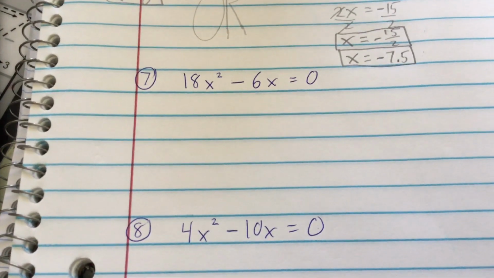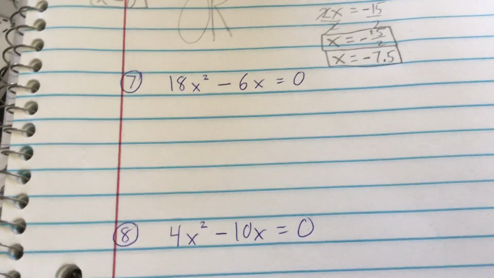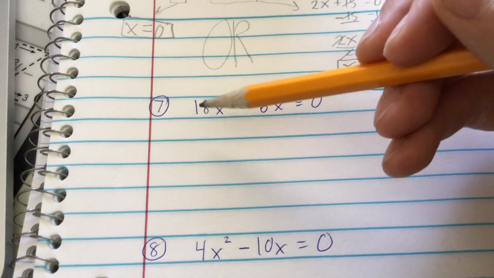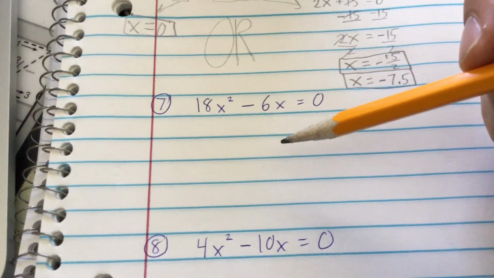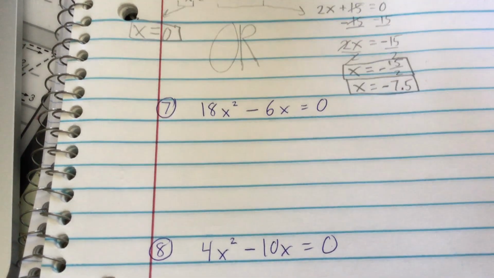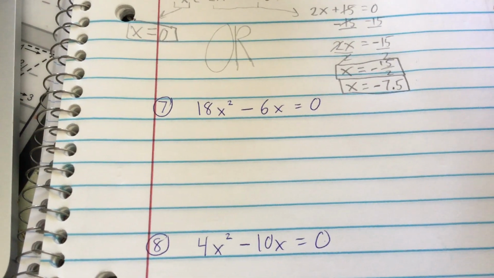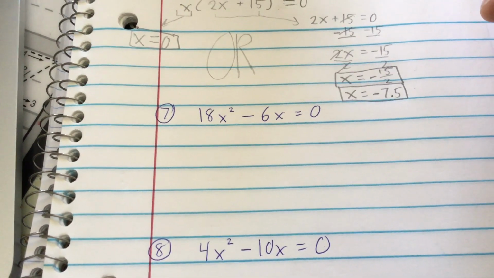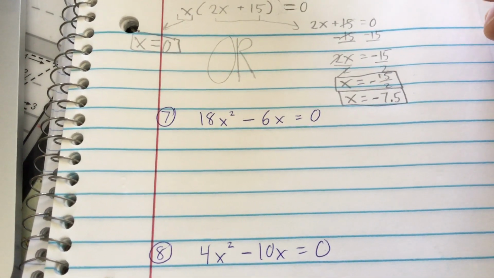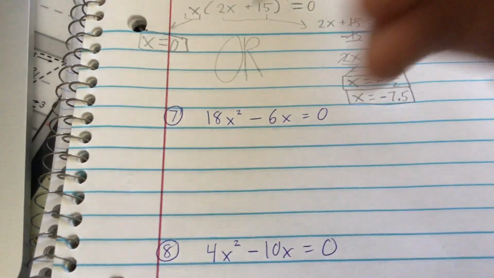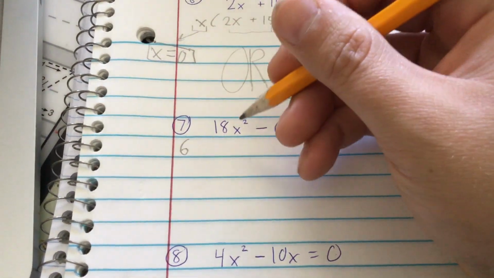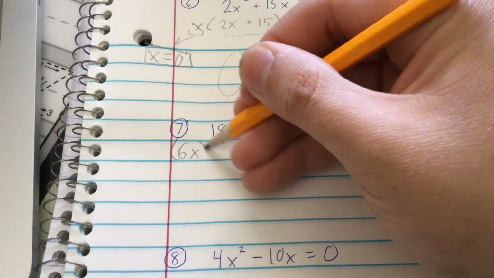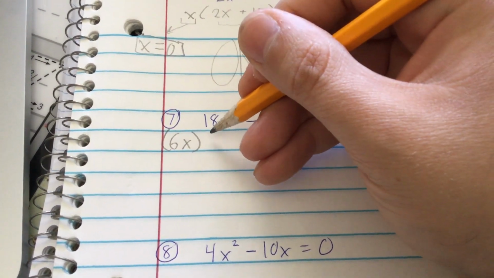Okay, moving on. Number 7. This one's a little bit different because the number in front of x squared, the coefficient, is going to be larger here. But the same rules still apply. What is the greatest common factor of 18x squared and 6x? So the biggest number I can divide out of 18 and 6 is in fact 6. And the biggest number I can factor out of x squared and x is x. So the greatest common factor of 18x squared and 6x is in fact 6x.